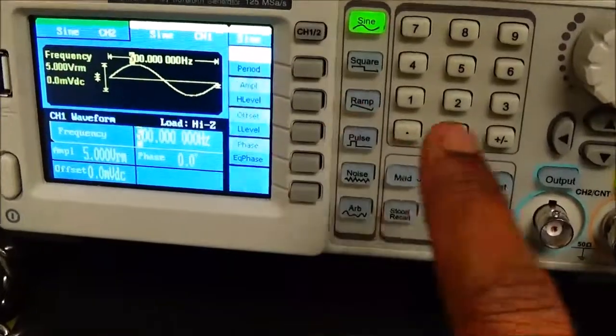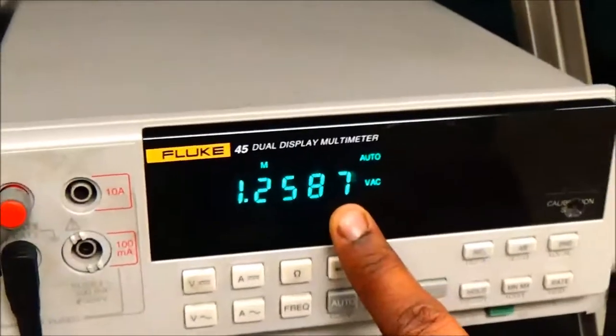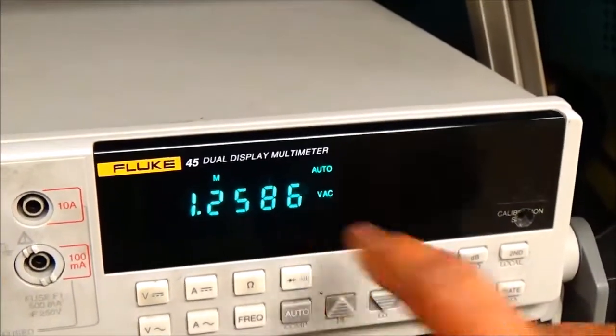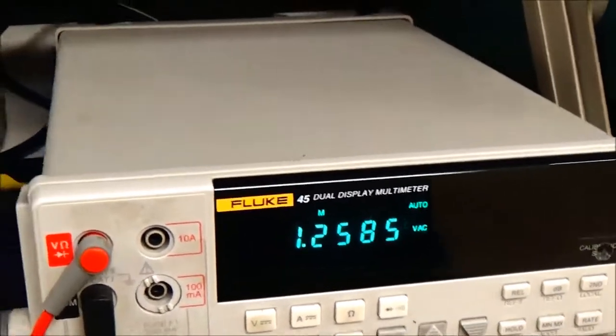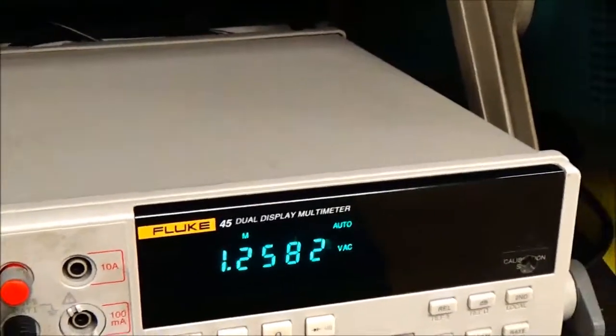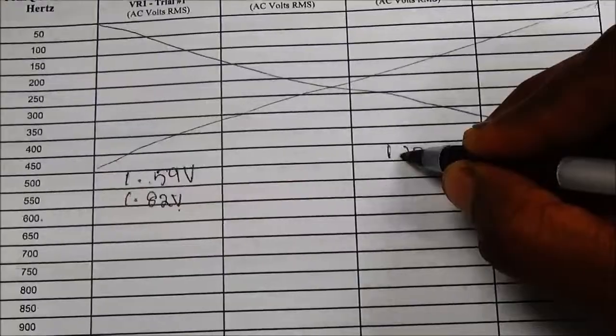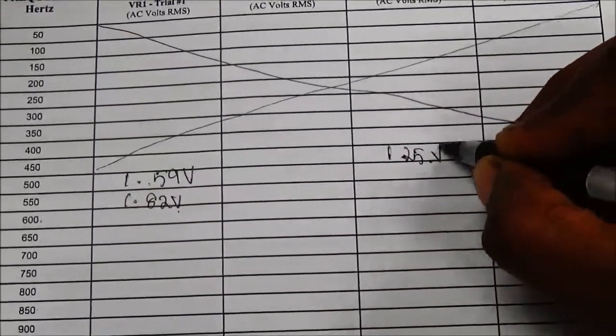Now 500 Hertz. Now look at the DMM value, 1.25 volts. I would record it in the table for parallel resonance, 1.25 volts.